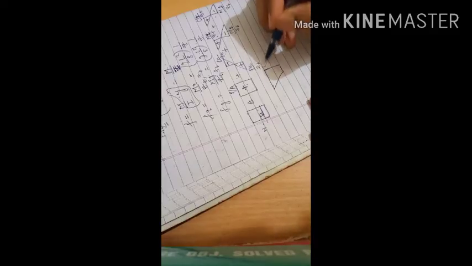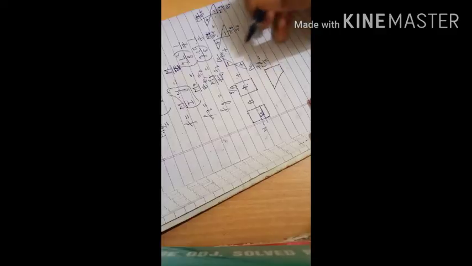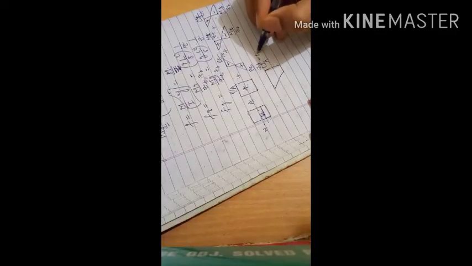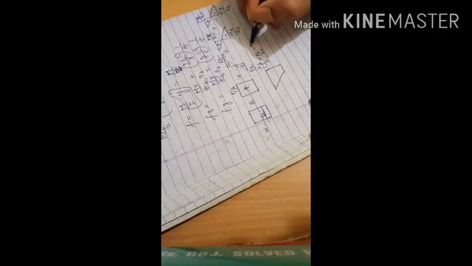At the top will be P by A minus P by ZT plus MG by ZT plus MQ by ZT.